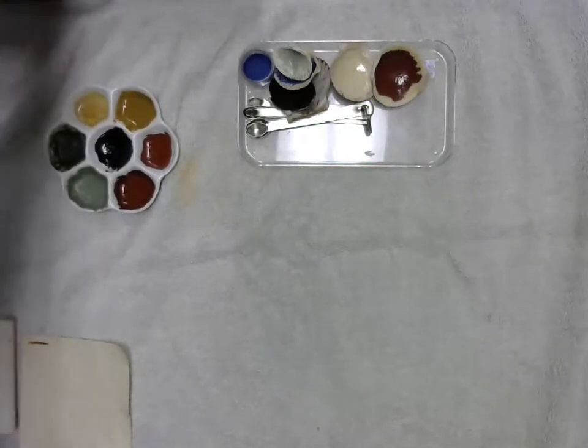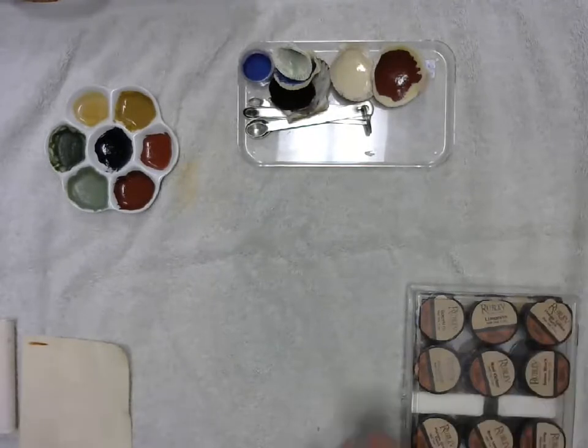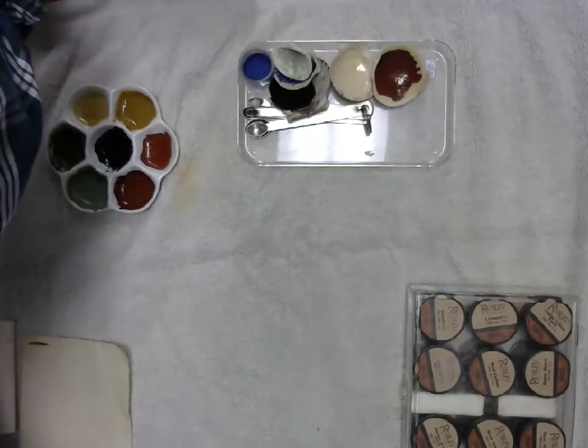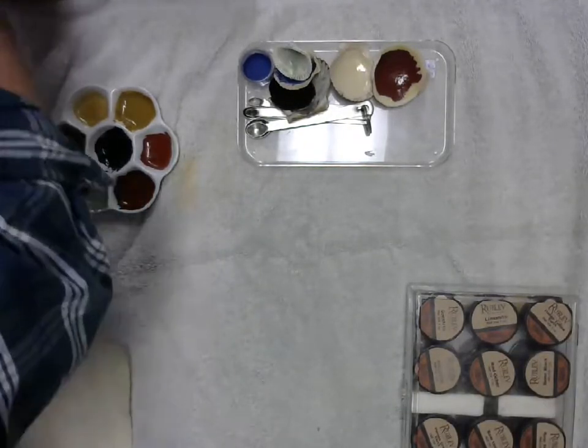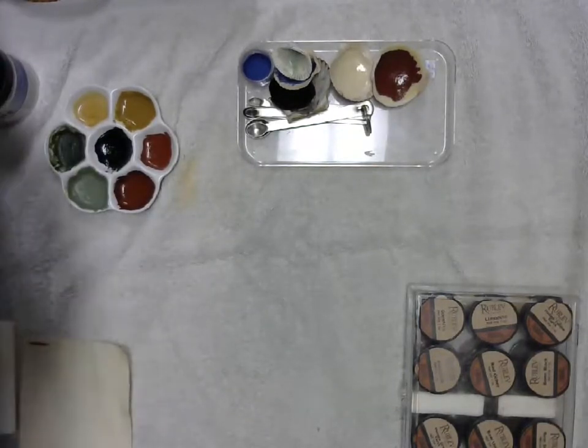Okay. So, the first thing is this. What are the components of paint? Pigment and vehicle. Binder. Good. Pigment, vehicle, and binder.